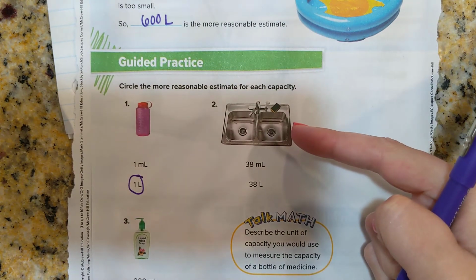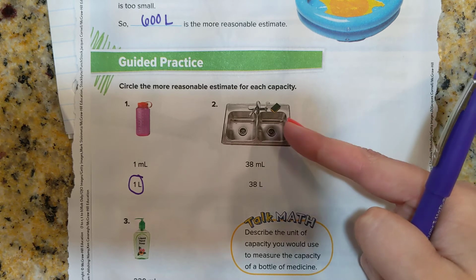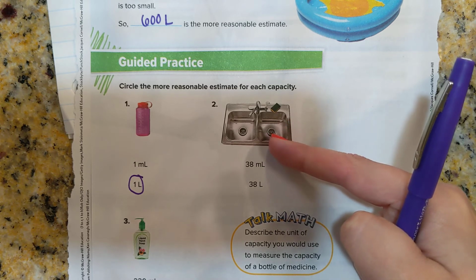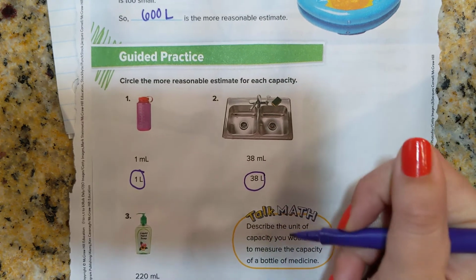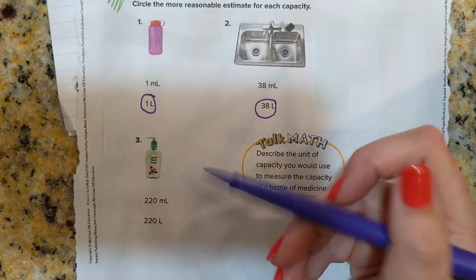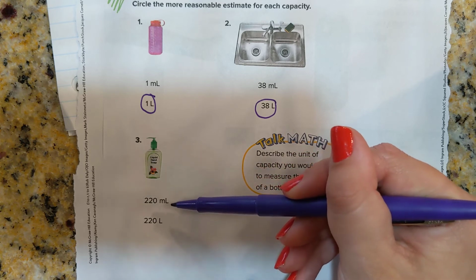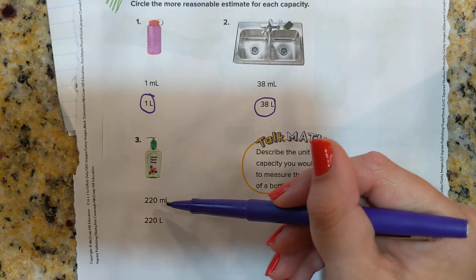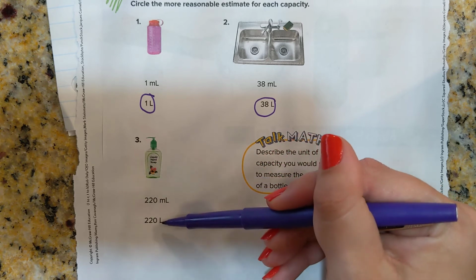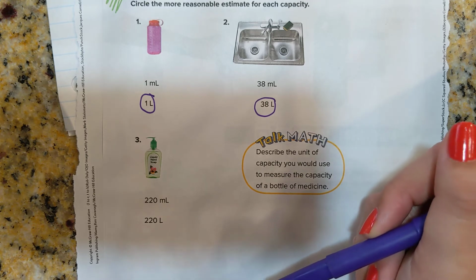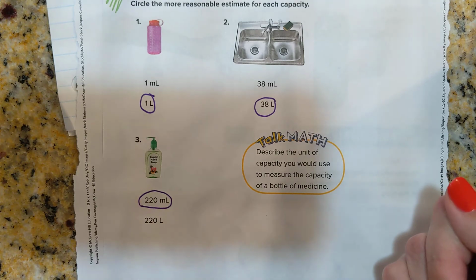Okay, a sink. Are we going to be able to fit 38 eyedroppers full in here? No, that's not even going to fill in that little drain. Or 38 bottles full. Definitely 38 bottles. 38 liters. Okay, and then this hand sanitizer soap. Oh, liquid hand soap. My mind is on hand sanitizer thanks to coronavirus. 220 milliliters. Could we fit 220 eyedropper sizes in there? Or is that 220 liters, 220 bottles? Let me see, that's less than 1 liter. We are definitely going to want to go 220 milliliters.